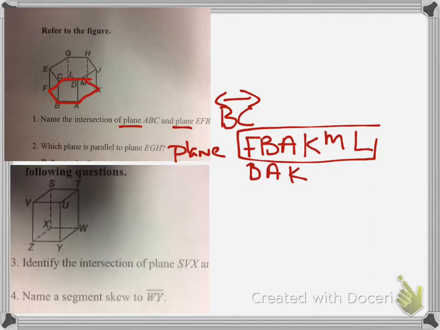Okay, so for the next part, we want to identify the intersection of planes SVX and STU, so that's basically up there at the top. And you can see here they're crossing right there at SV, line SV.